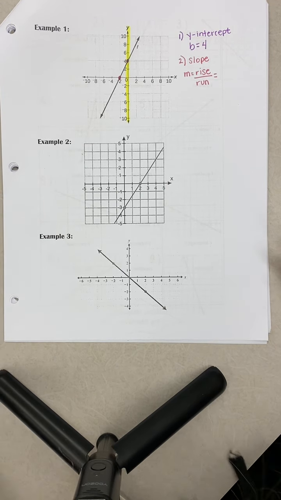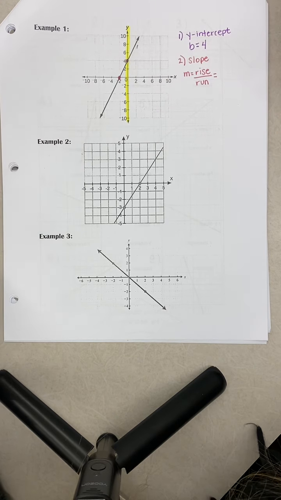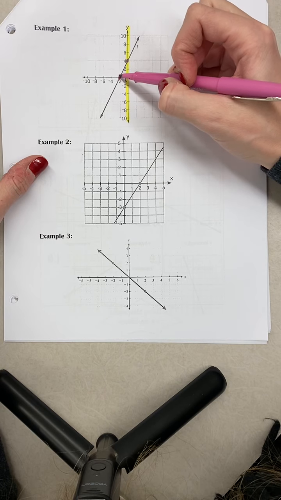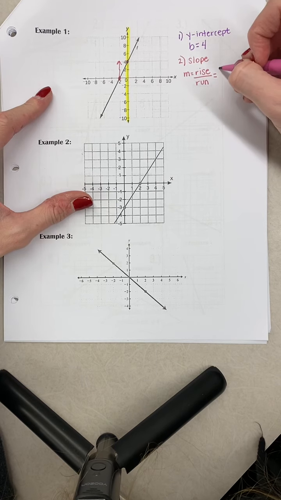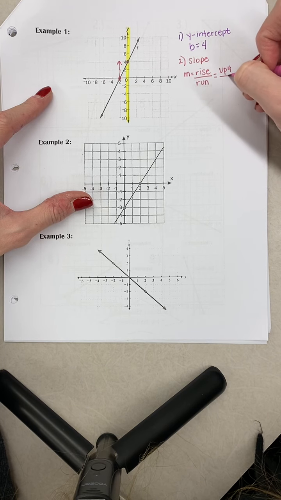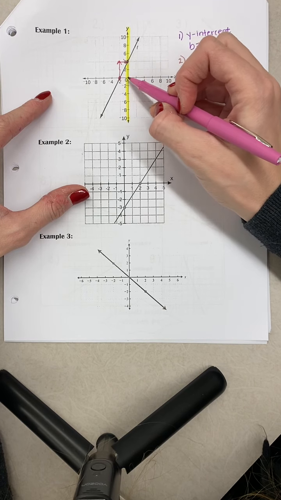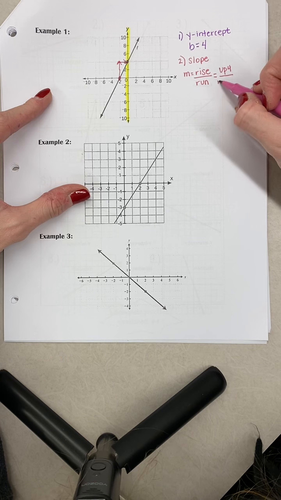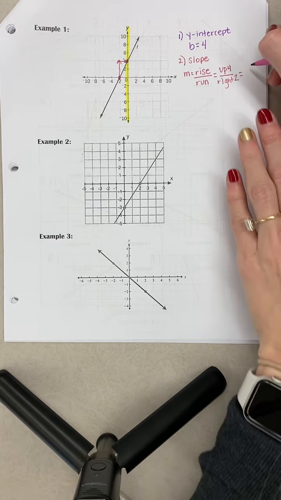Now, this is something that we need to be a little bit careful about, because if we notice, the scale in my diagram is not going by ones, it's going by twos. So when I go up 1 box, it really means I'm going 2 spaces. So to go from here to here, I go 2, 4. So I go up 4 for my rise. Then I go to the right, and here I'm going to the right. It goes from 0 to -2, so I go to the right 2. So up 4 is a +4.